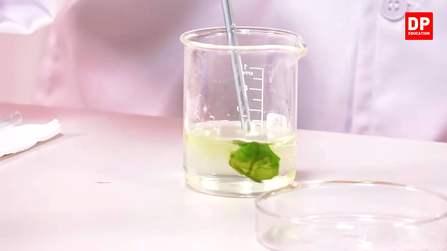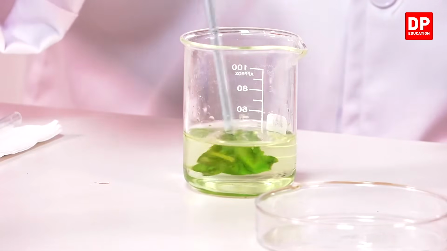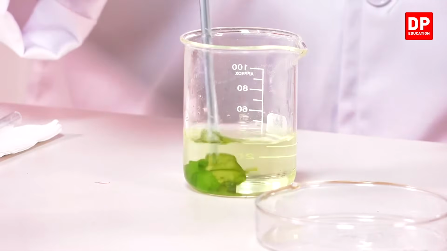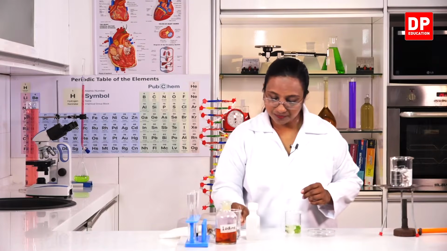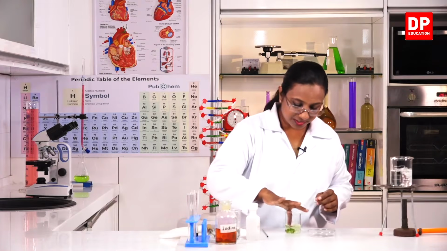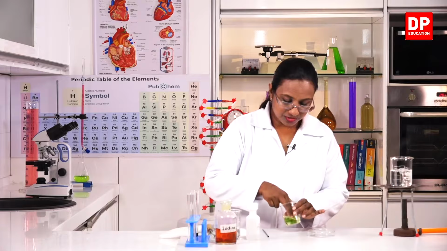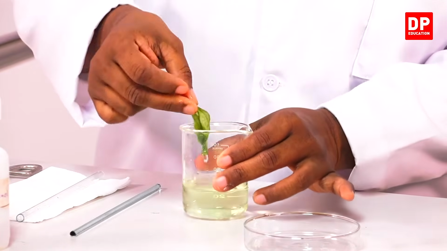Now I make sure that the leaf is washed completely. Now I can touch it with my hand, no problem. So I will keep the glass rod aside and make sure that it has got washed completely.